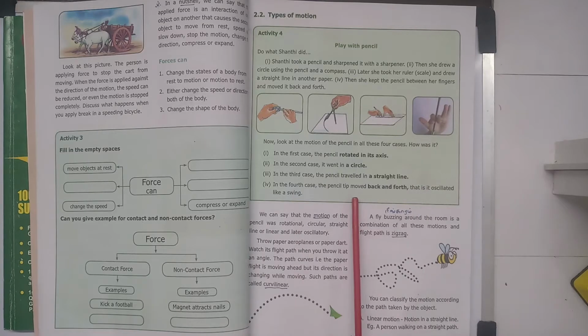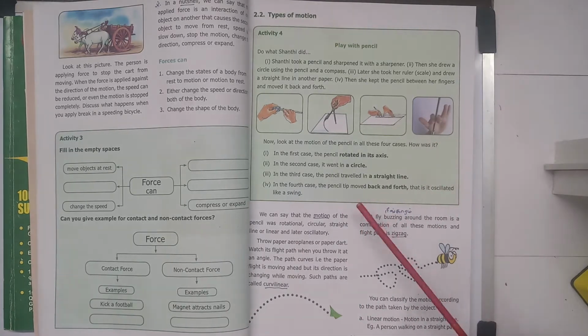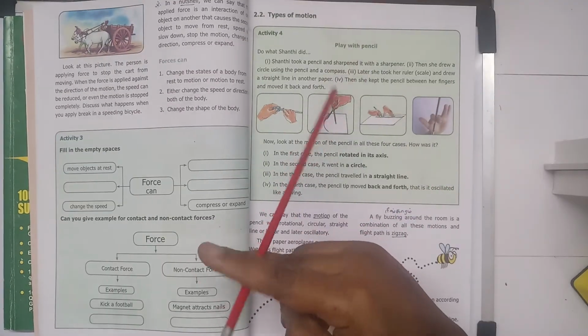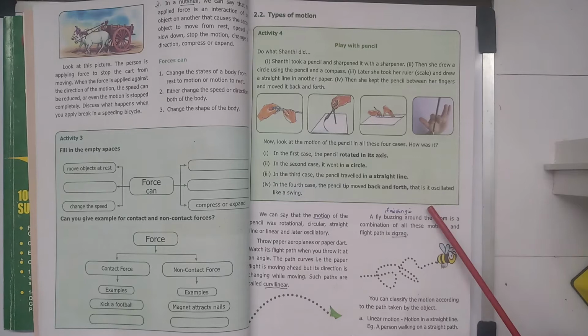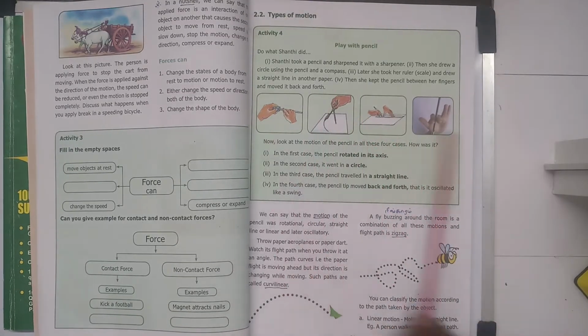Fourth case the pencil tip moved back and forth. That is, it oscillated like a swing. ஒரு ஊஞ்சல் மாதிரி முன்னும் பின்னும் ஊசலாடிட்டு இருந்தது. So these are the 4 situations.